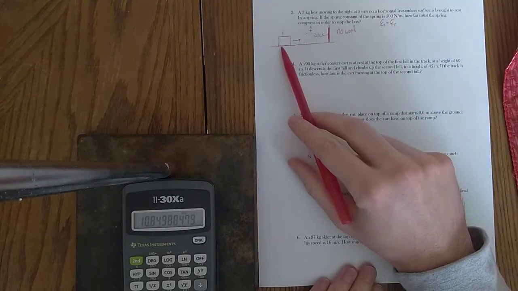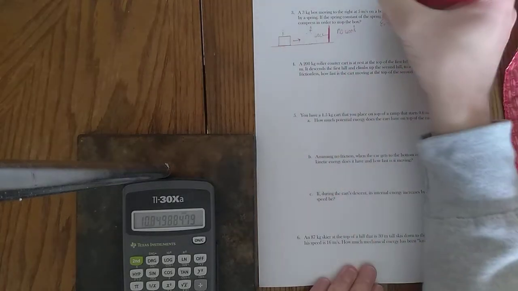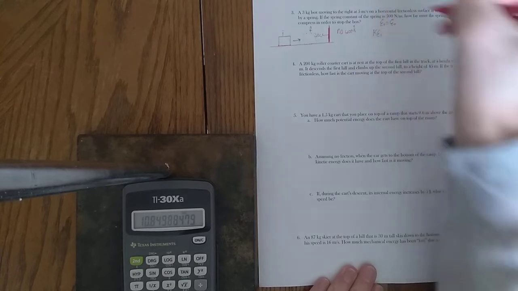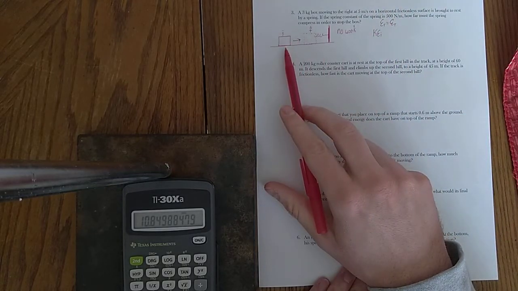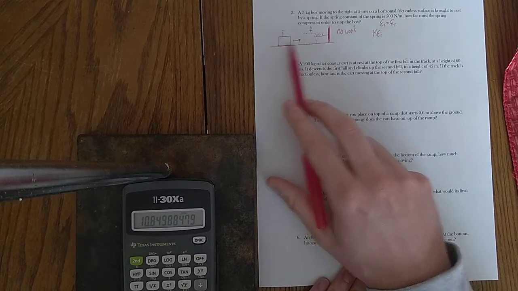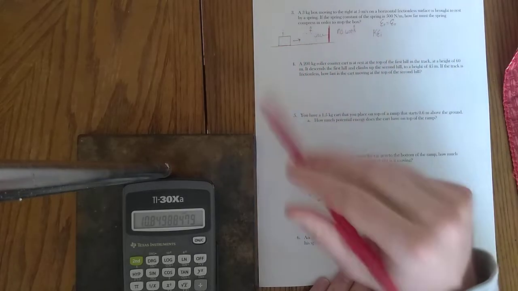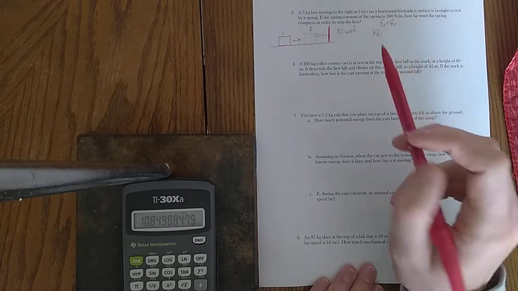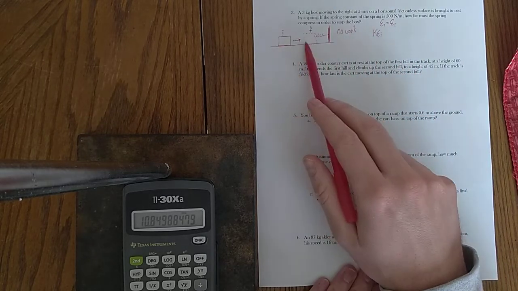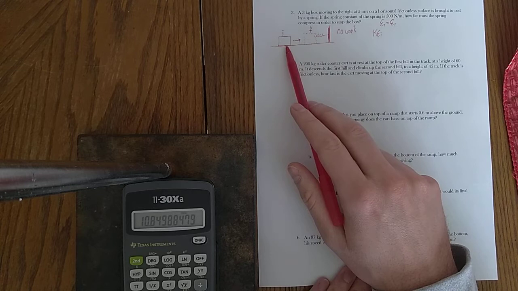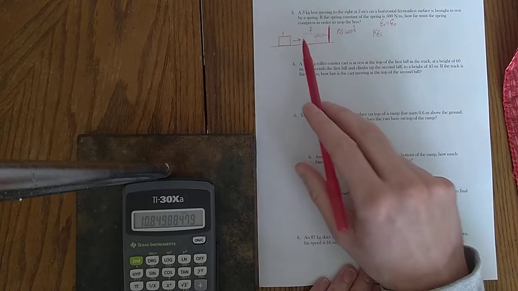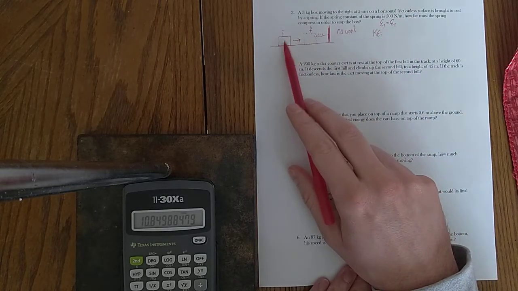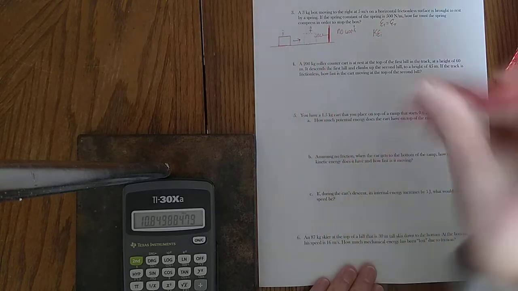Initially, the box is moving. It has kinetic energy, KE initial. It doesn't have gravitational potential energy because there's no elevation change, so we're not even going to deal with gravitational potential energy here. There is no friction, so no internal energy because it's on a frictionless surface, and there's no elastic potential energy because it hasn't compressed the spring yet.